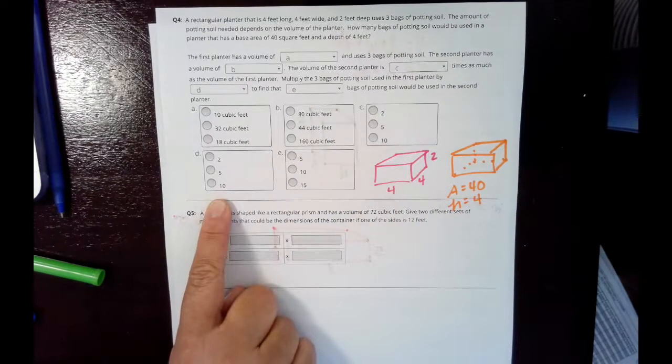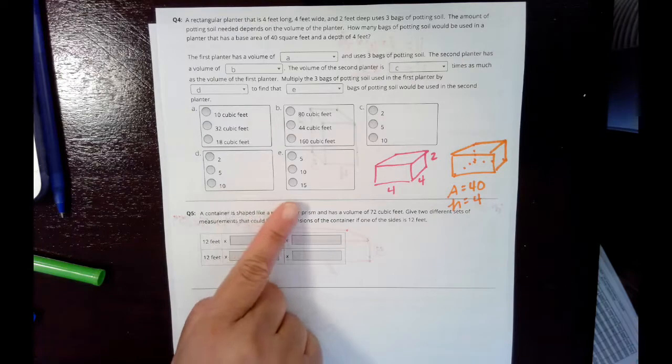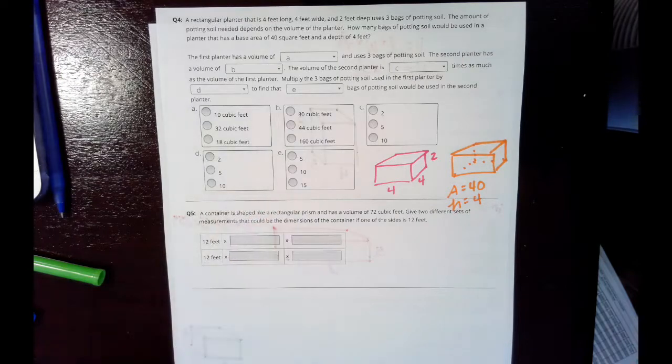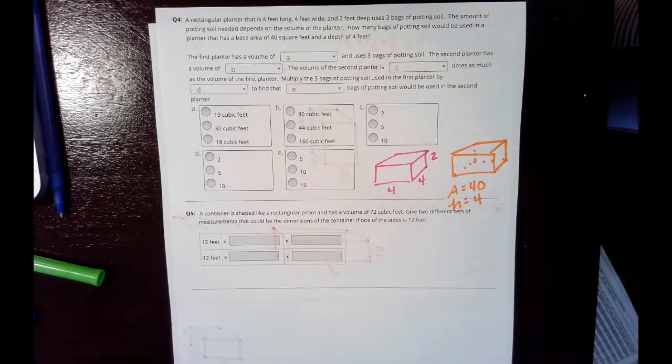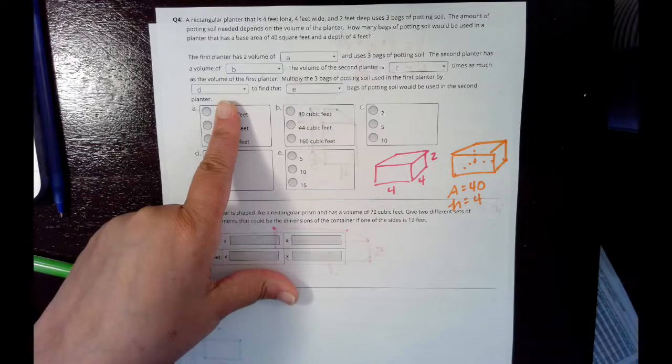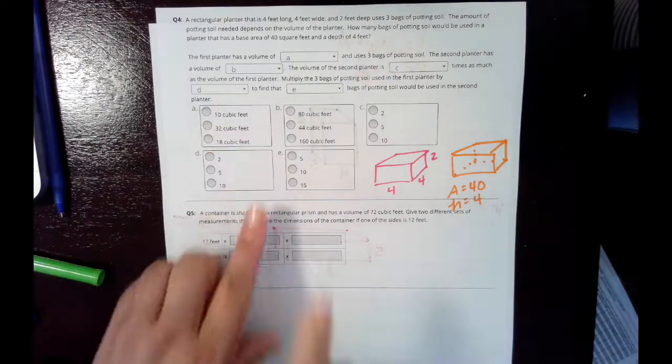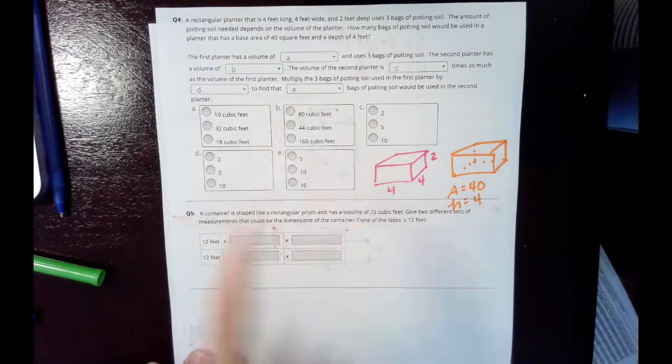And then the answer is to find that E, bags of potting soil, would be used in the second planter. So that means that the answer you get when you multiply 3 times D is what's going to go in E. Okay?